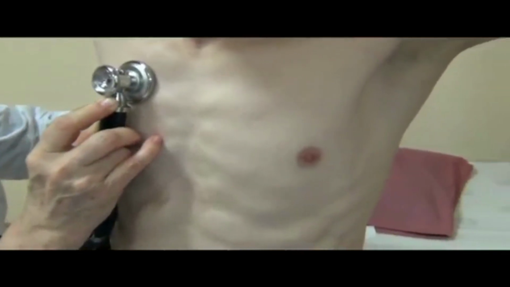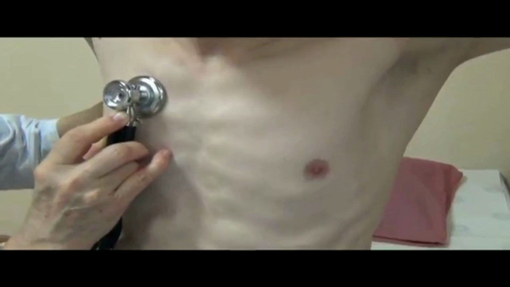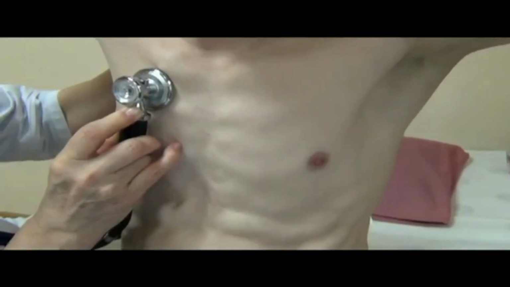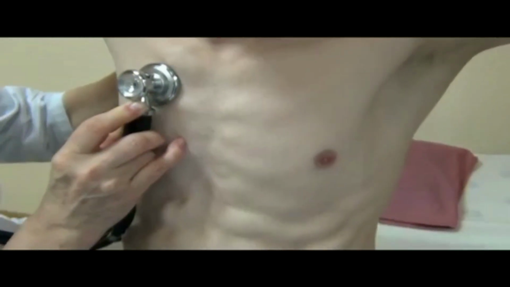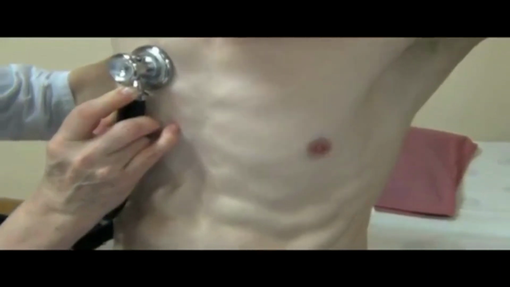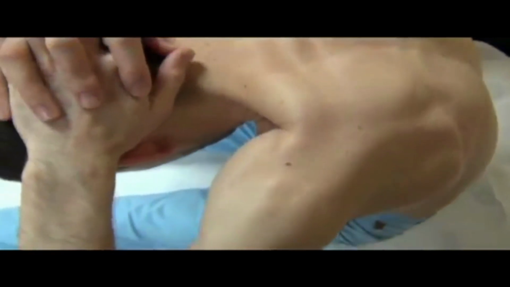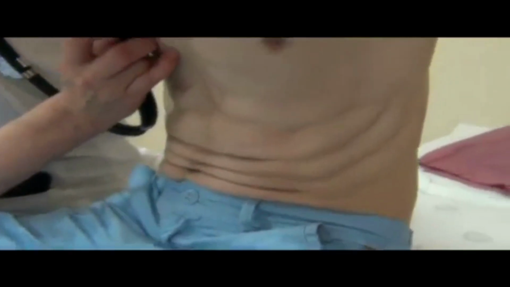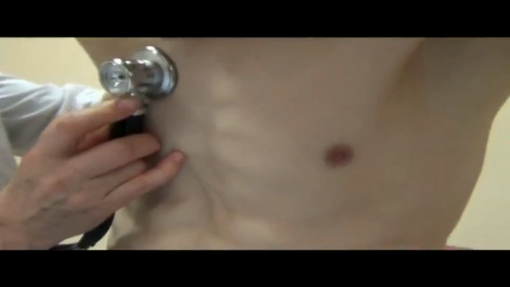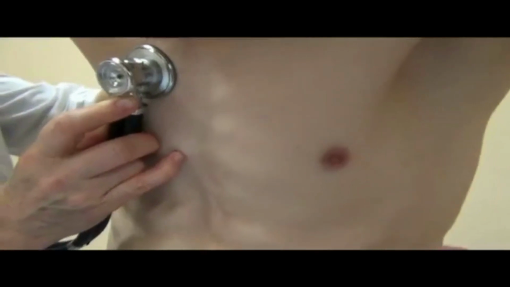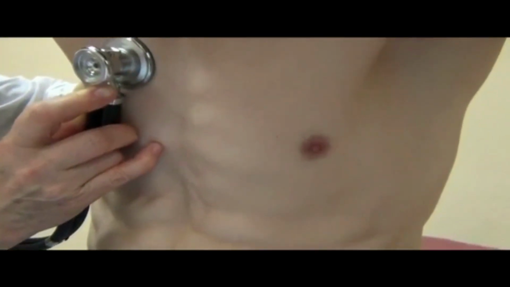Then ask to inhale, completely exhale and hold his breathing. Then we ask our patient to move forward approximately 45 degrees, completely inhale, then completely exhale and hold his breathing. If we note appearance or increase of systolic murmur in these positions, we can interpret it as a clinical sign of atherosclerosis of the aorta.